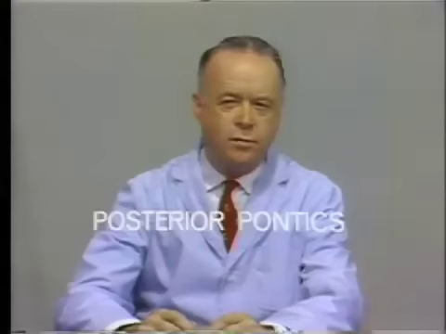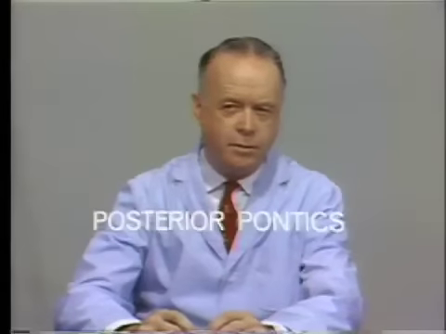Let's take a look, first of all, at the situation of posterior Pontics. You might think it would be a very easy thing to replace a missing tooth by just having an artificial one which is essentially the same shape and design, and just substitute this in the position in the mouth. The orange tooth in this diagram represents a mandibular first molar with the surrounding alveolar tissue. When this tooth is extracted, changes take place in the relationship of the alveolus there, as you know, and the alveolus recedes away.